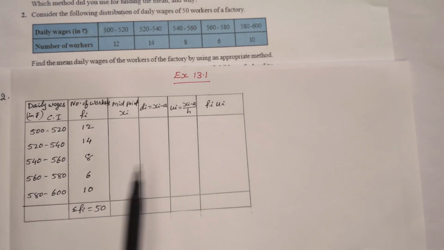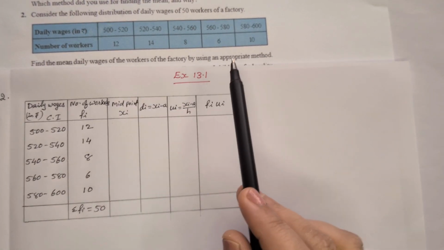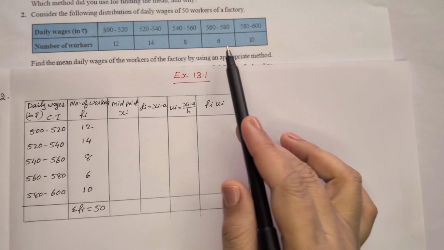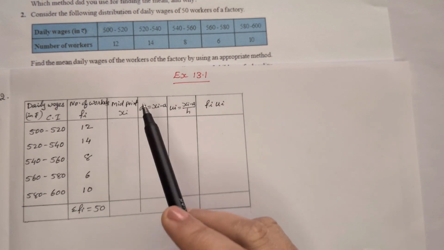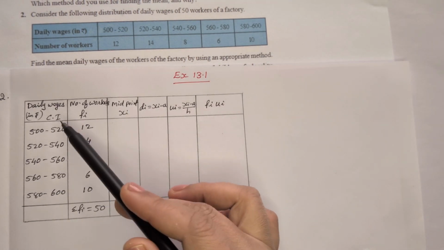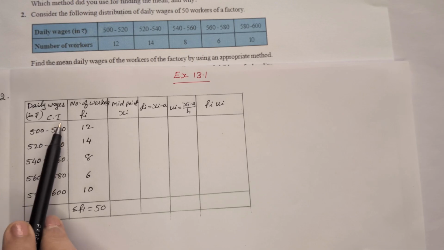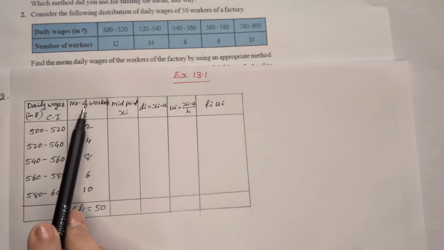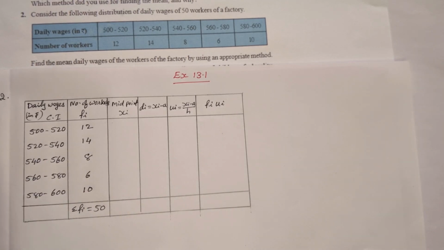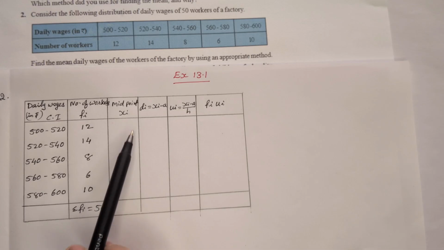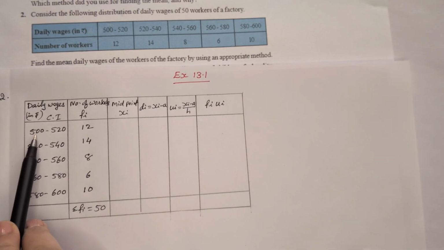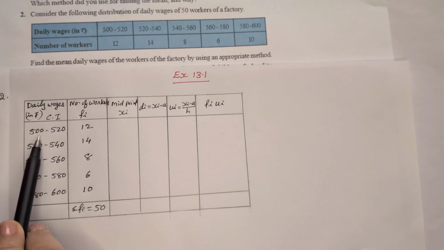Second question. Consider the following distribution of daily wages of 50 workers. Daily wages in rupees we take as class interval, and number of workers, that is frequency. Then next is midpoint. Midpoint means lower limit plus upper limit divided by 2.